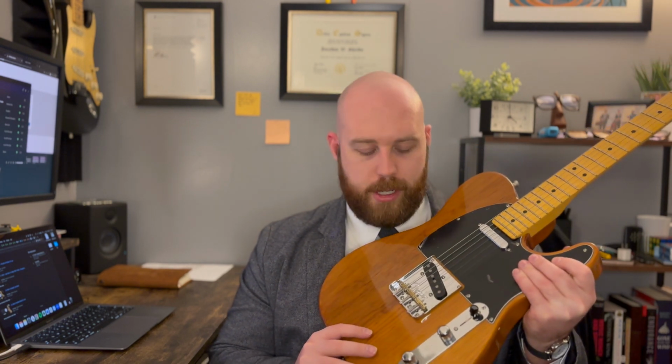On the electric guitars, whether solid body or hollow body, each string has its individual saddle. Usually they're brass, coated in chrome steel, but they're metal saddles. And you can adjust each one individually. So that's the difference between the electric bridges and the acoustic bridges.